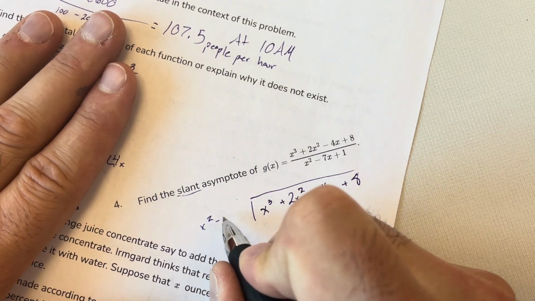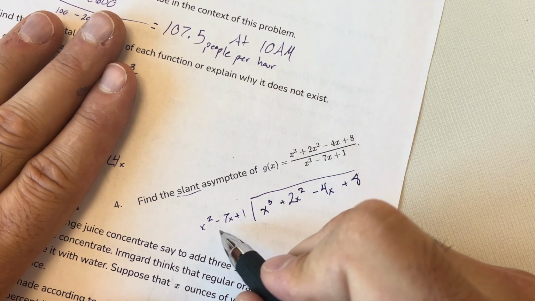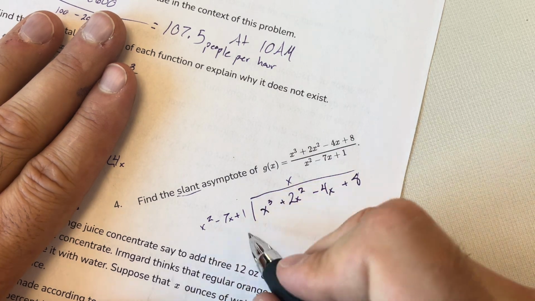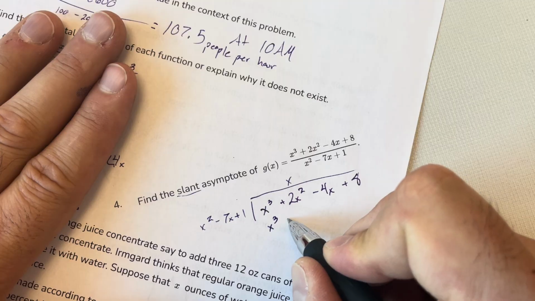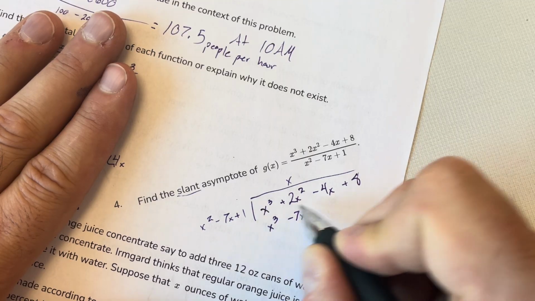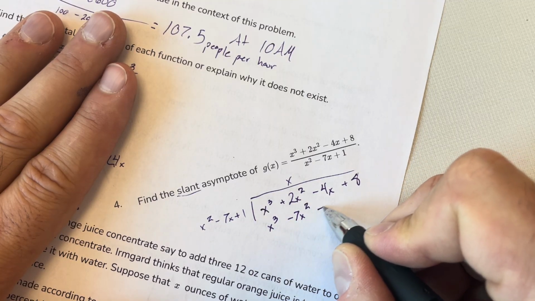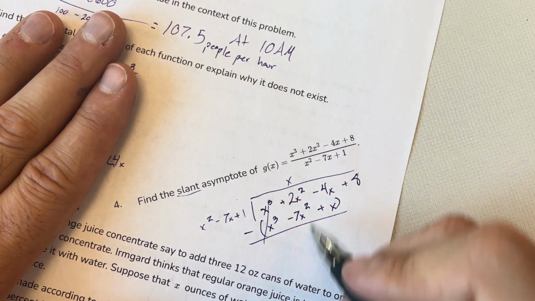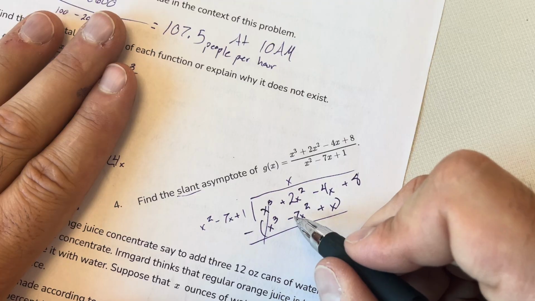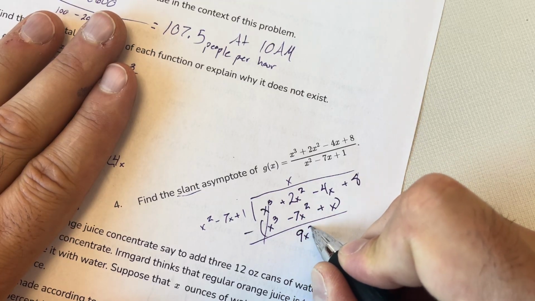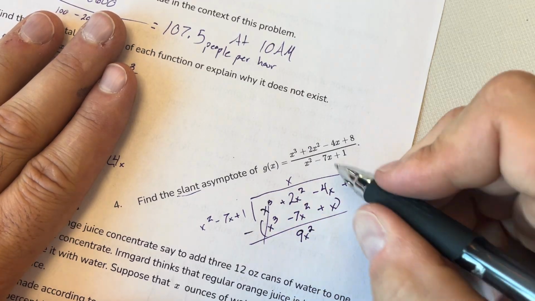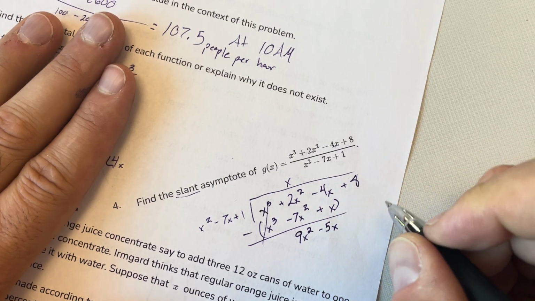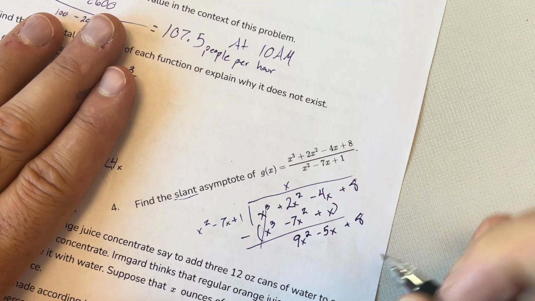We've got an x squared minus 7x plus 1. We're going to have to multiply by an x. X times x squared makes x to the 3rd minus 7x squared plus x, but we are subtracting all of that. So that goes away. There's a 0. 2 minus negative 7 is like adding 7. We get 9x squared, and negative 4 minus x would be negative 5x. Then bring the 8 down.